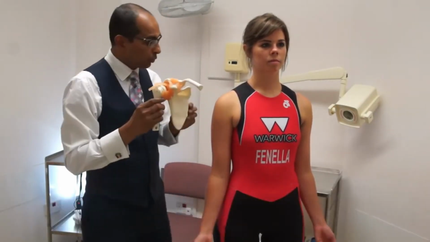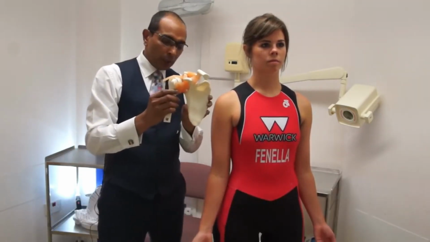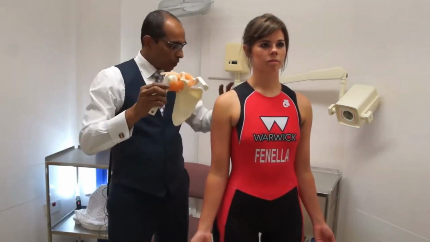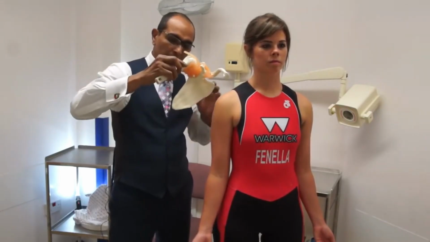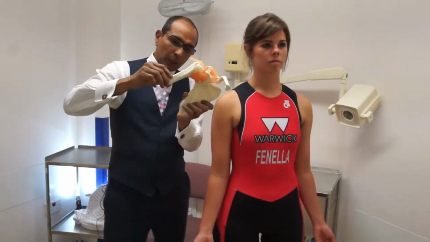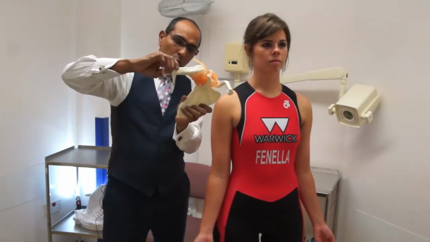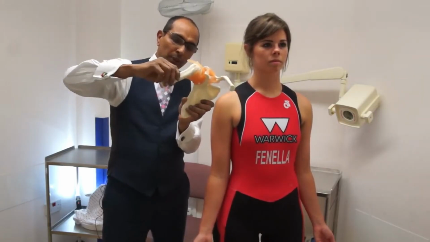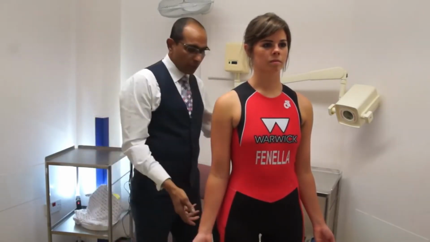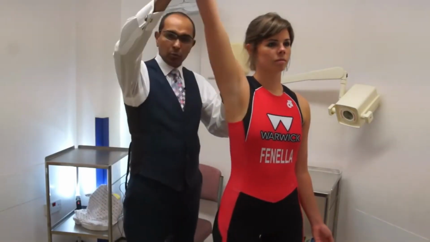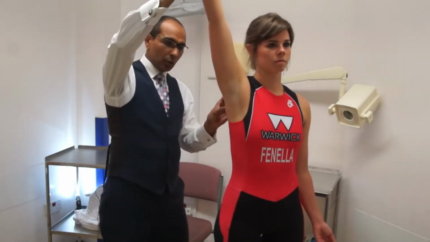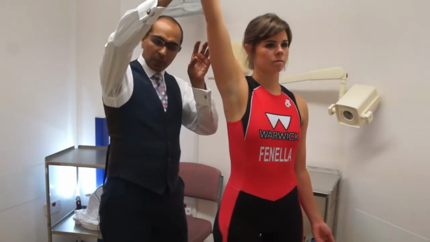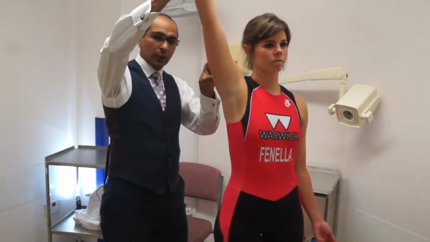The shoulder joint moves in two planes. One is a scapulothoracic movement, which is the scapula moving along the thorax. And the second part of the movement comes from the glenohumeral joint. So on the whole, if somebody lifts their hand up, such as that, a lot of the movement comes from the scapulothoracic joint and a lot of the remainder comes from the glenohumeral joint.